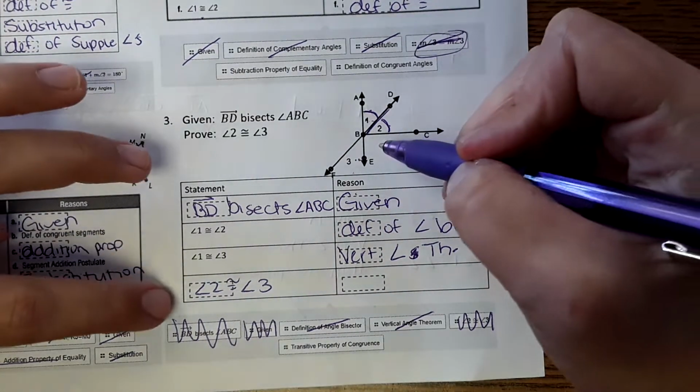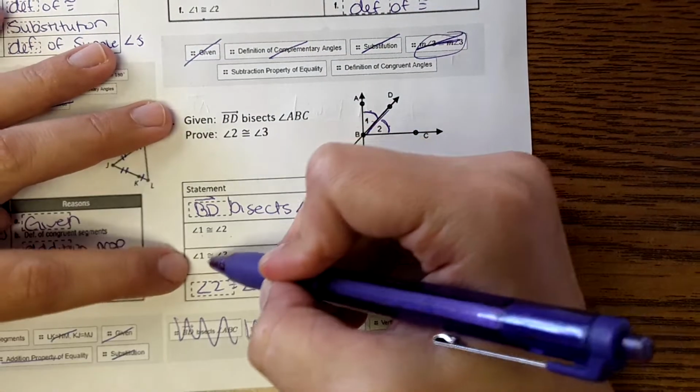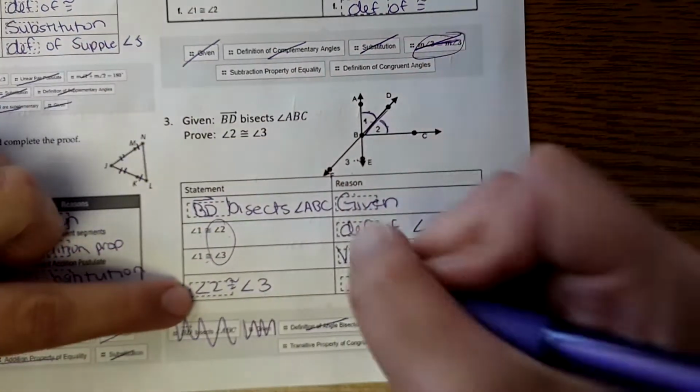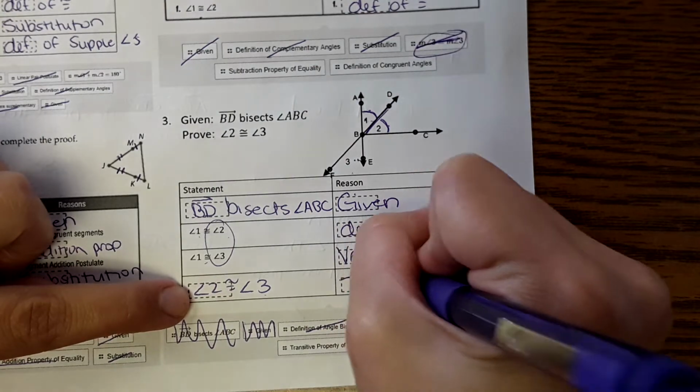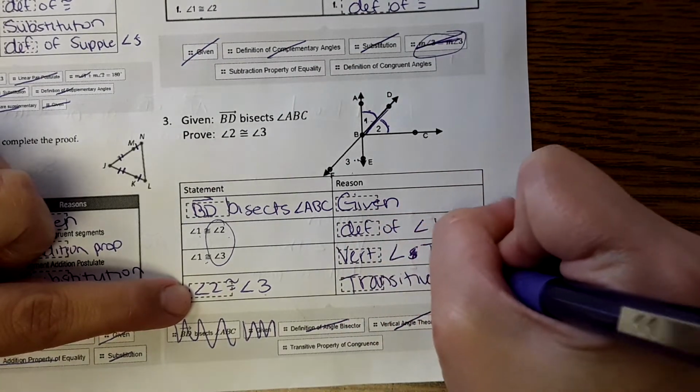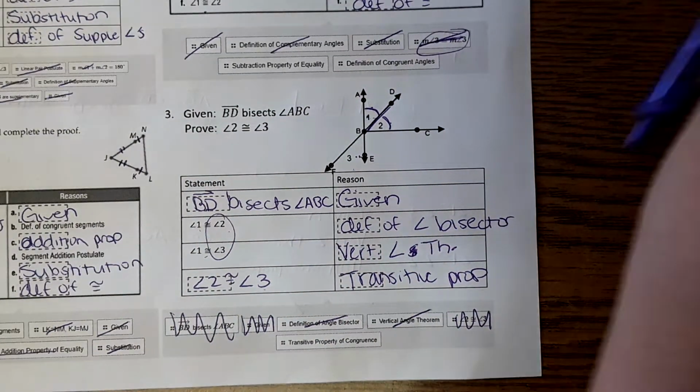And last but not least, 2 is then equal to 3. If 1's equal to 2 and 1's equal to 3, then 2 and 3 are then equal. And that is transitive property. Okay, that's it.